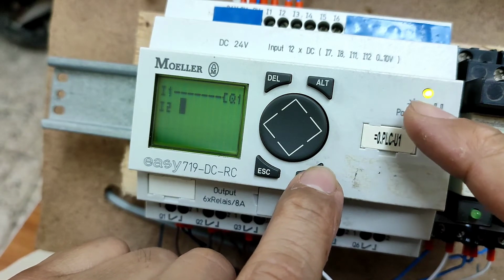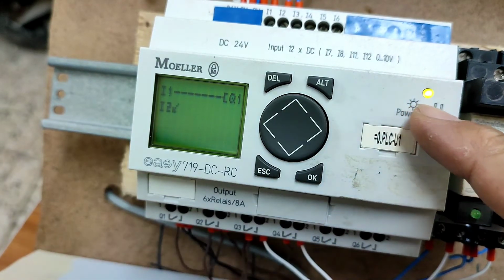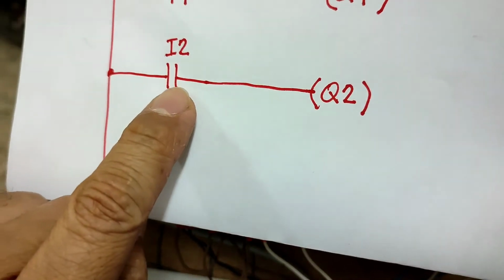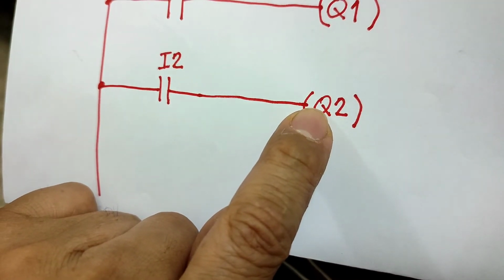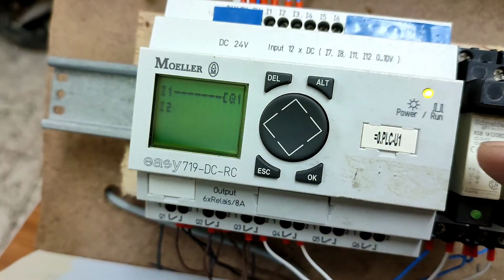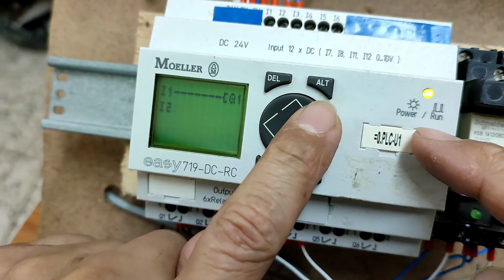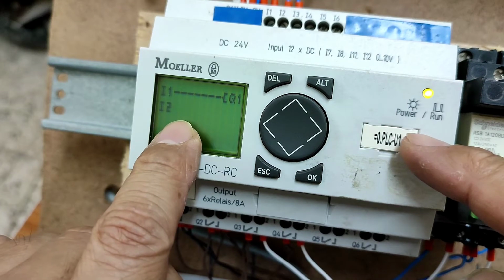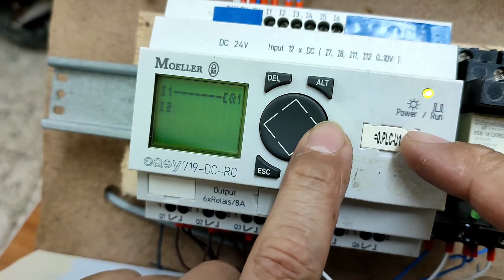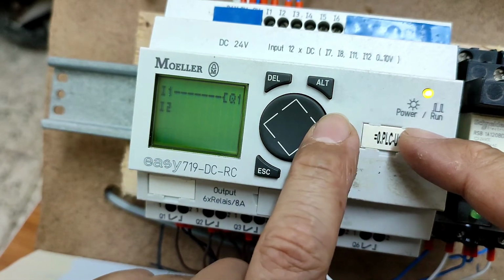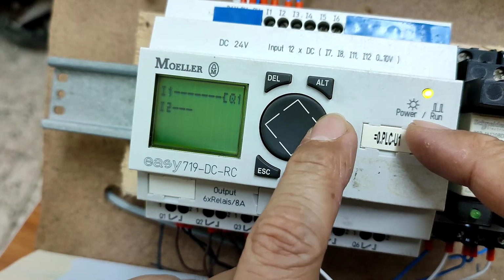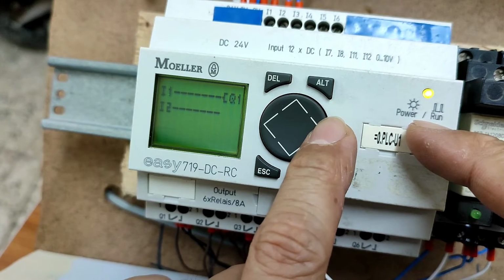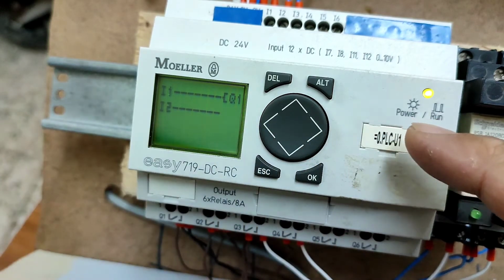Same time before, I need to press Alt so that I can create the line from here to the output. After pressing the Alt, you can see there is an arrow key. I will press just the right arrow key, and it will draw a line going to the output side.